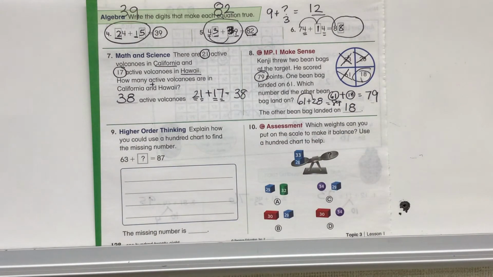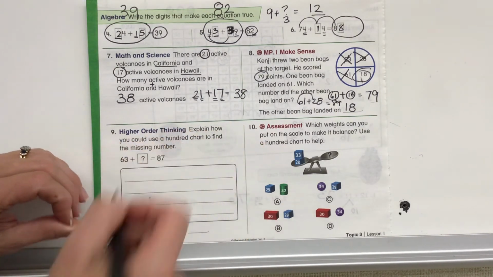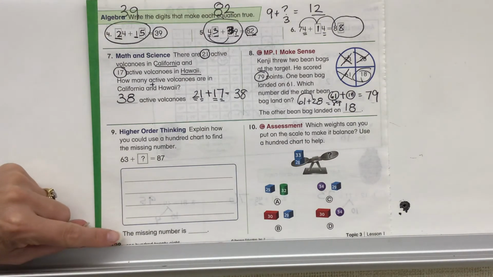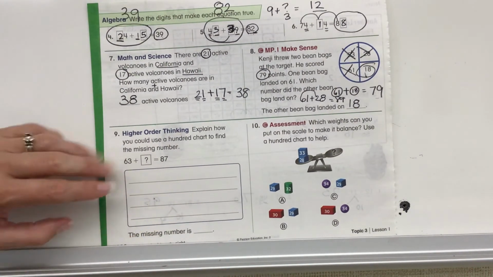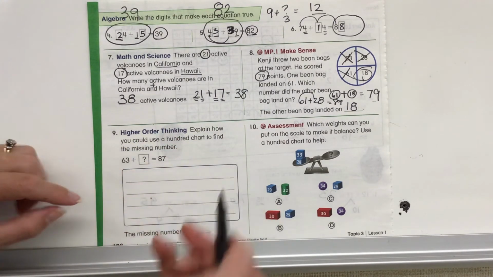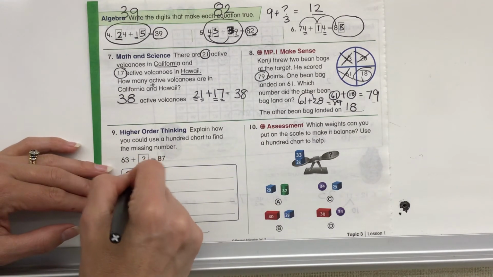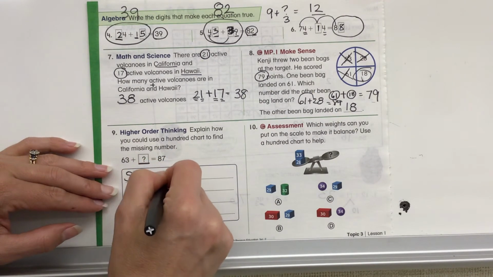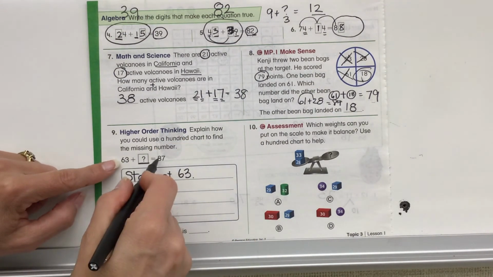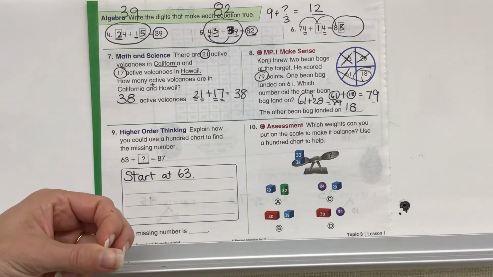All right, higher order thinking. Explain how you could use a 100 chart to find the missing number. So is it asking for us to solve it? Yep, it says the missing number is. So we're going to need to solve it also. We're going to go 63 plus what equals 73. Okay, so we can say start at 63. Now, I'm going to count and try to get as close as I can to 87 without getting over. So 63, I'm going to count. Let's see how many tens I can count.